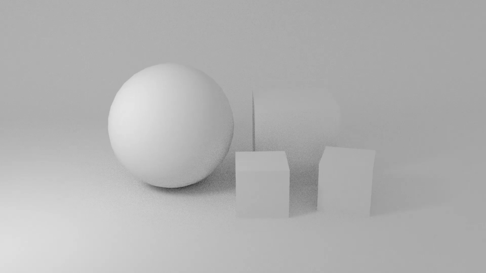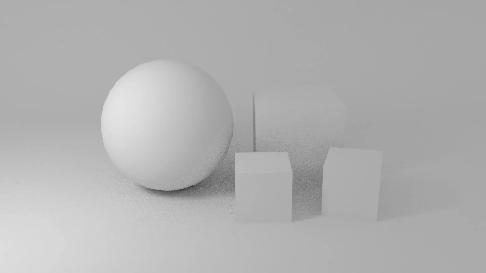In this first case we don't have the clock enabled, so you can see the noise is static, and personally I think that doesn't look really good. And here in the second example I have enabled the clock and you can see the noise moves in every frame. So basically this feels like a video grain.